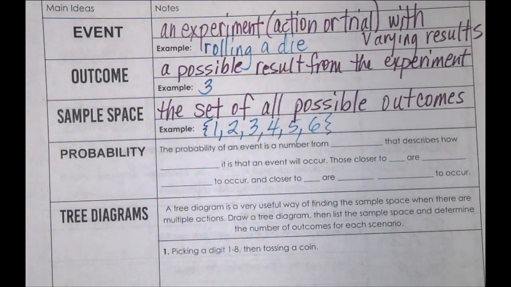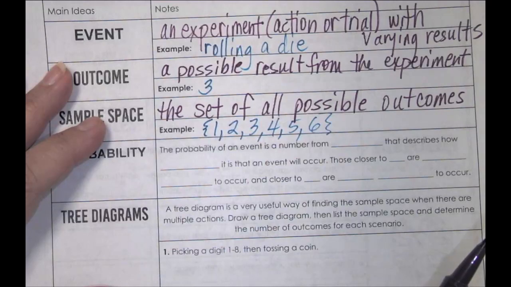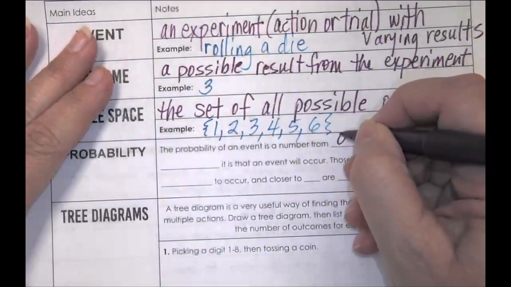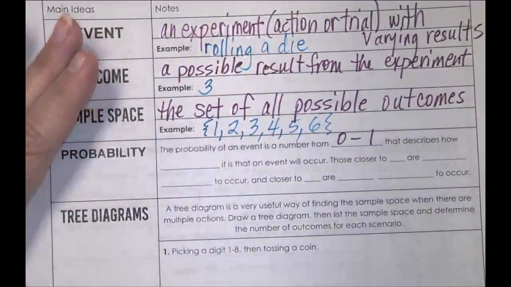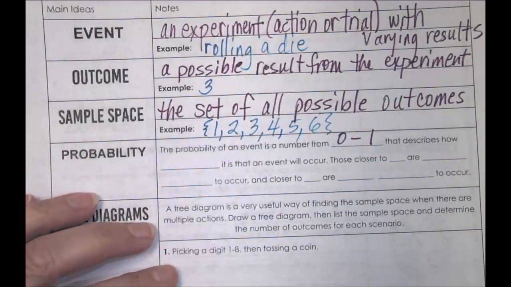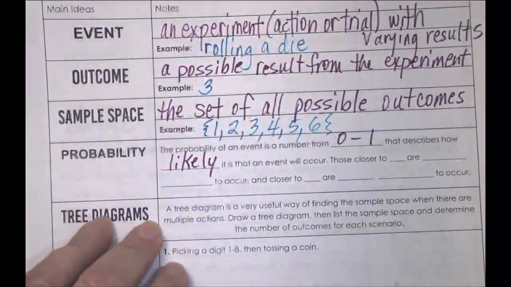Then probability. That's what this whole unit is about. The probability of an event is a number from 0 to 1 that describes how likely it is that an event will occur.